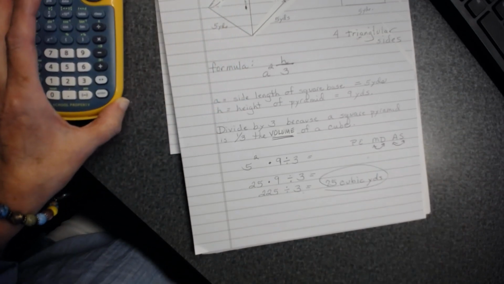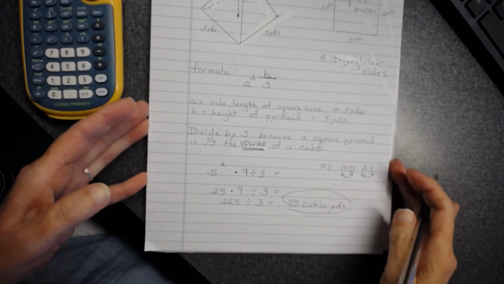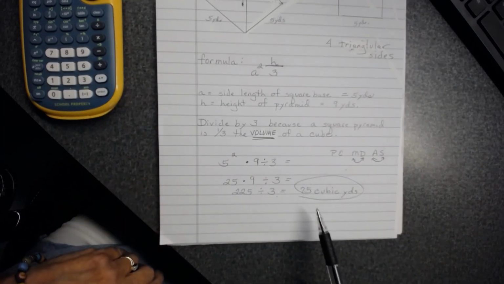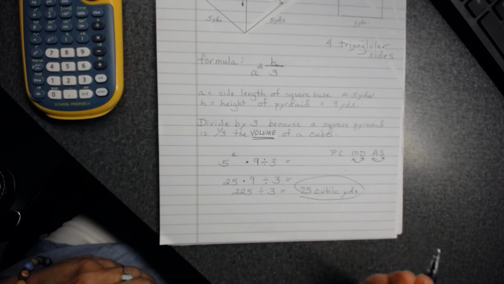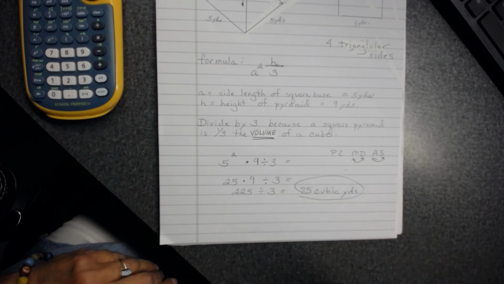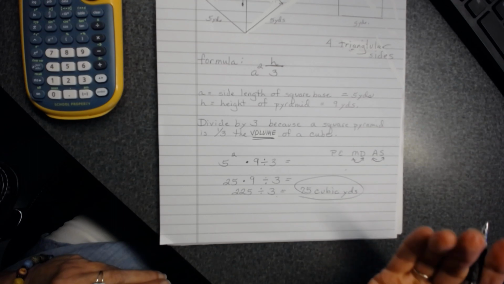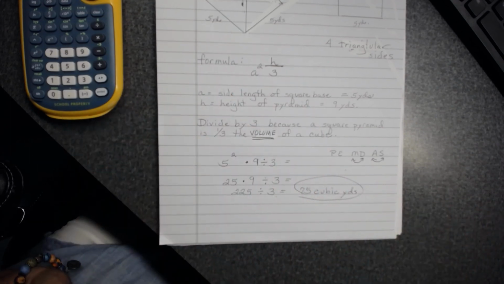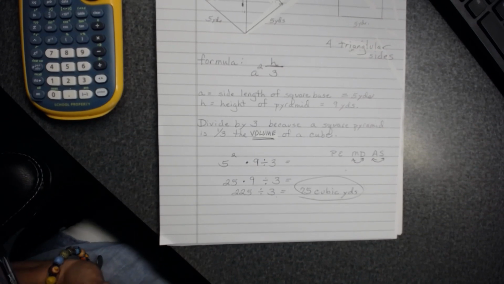Okay, I hope that was helpful. We found that the volume, how many little cubic cubes will fit inside this square pyramid, 75 of those.